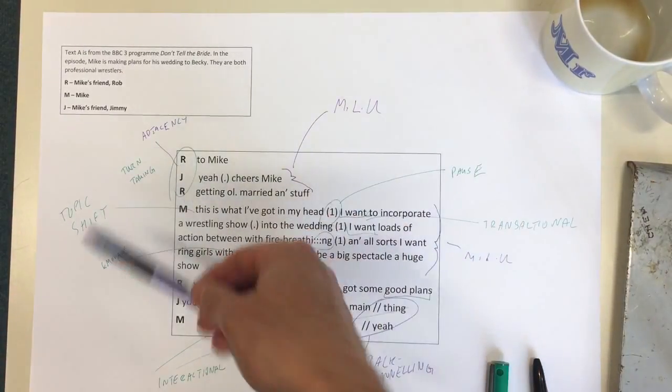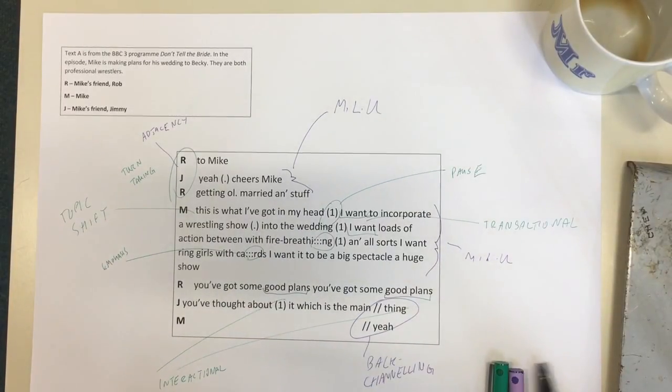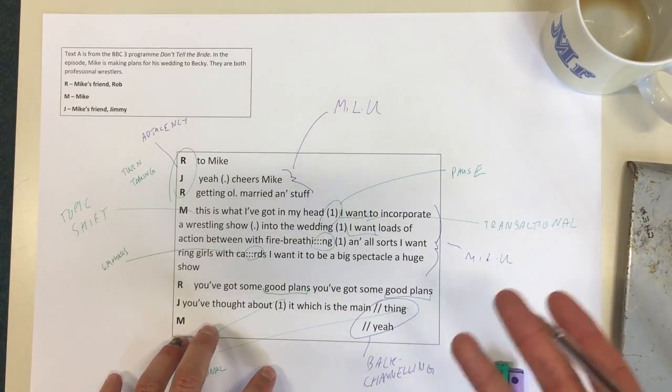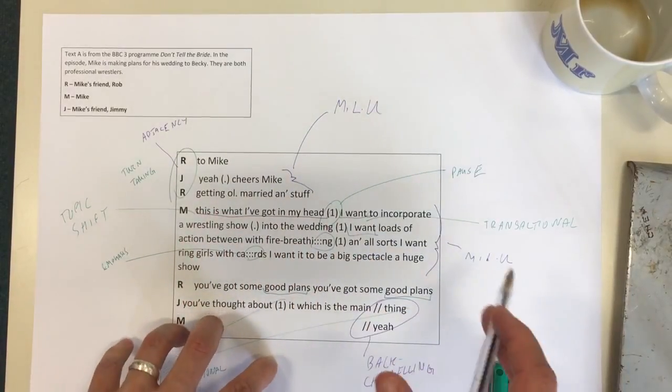Okay, so we've got MLU, adjacency pairs, back-channeling, the organisation and structure of topics, stuff along those lines for the sort of mid-range stuff. And when you're getting onto the more advanced stuff, you want to be thinking about any theories or concepts that you can apply here. So this is what I've got in my head.